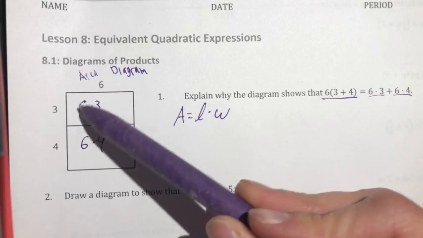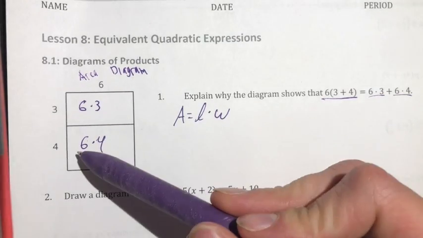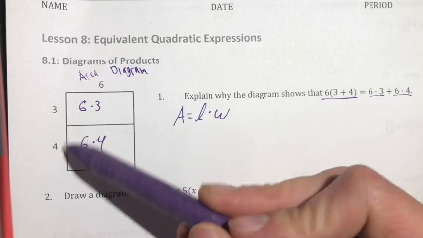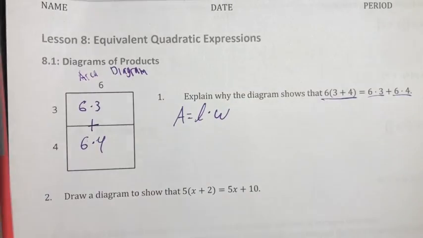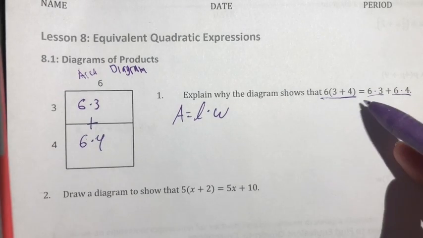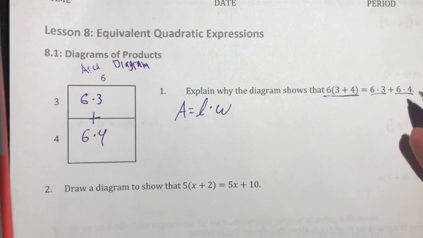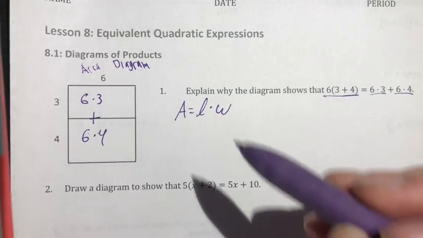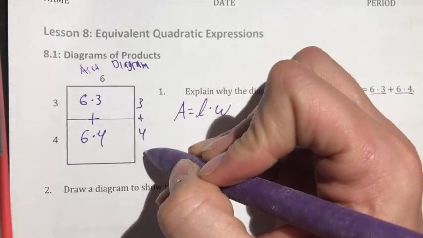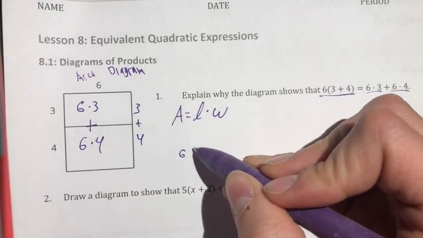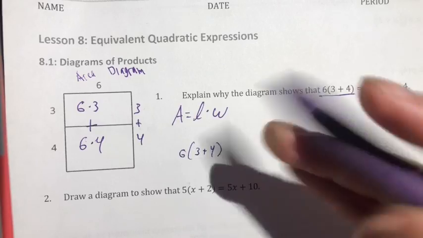There are 6 times 3 blocks in here, and in here it is a 4 by 6 rectangle, so it's 6 by 4. So really the whole area is 6 by 3 plus 6 by 4. And it also equals 6 times 3 plus 6 times 4. And it could also be the whole side length is 3 plus 4. So it could also be 6 times (3 plus 4).